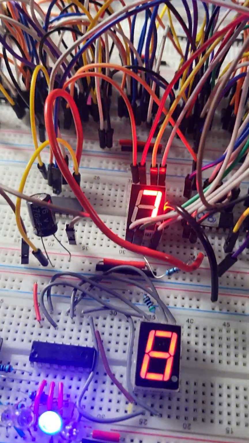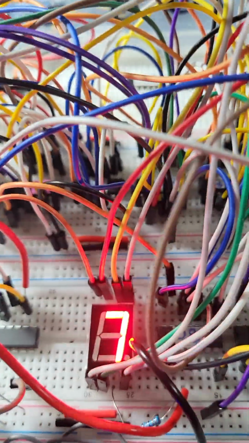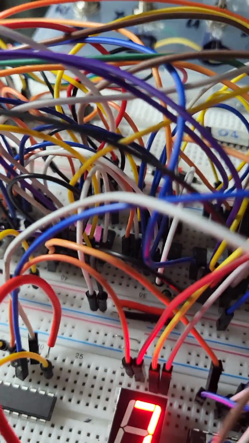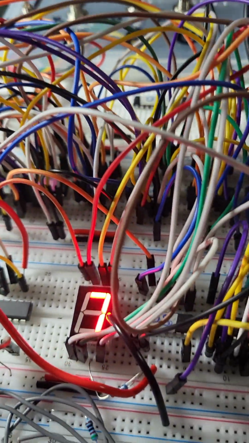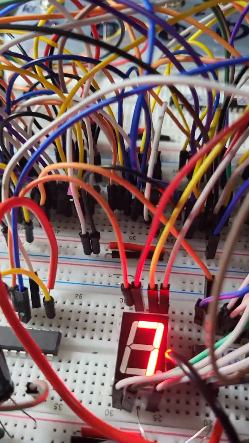So that's all for now, guys. And this one I will dismantle because we'll use this breadboard for another project.